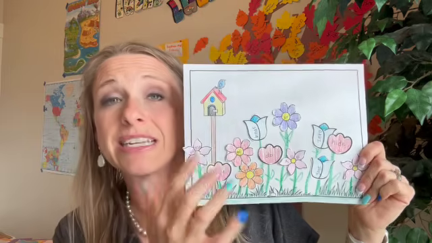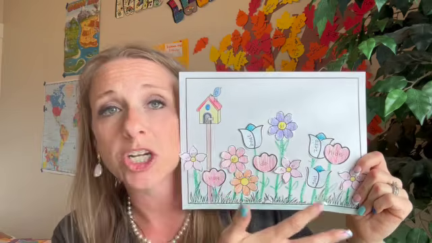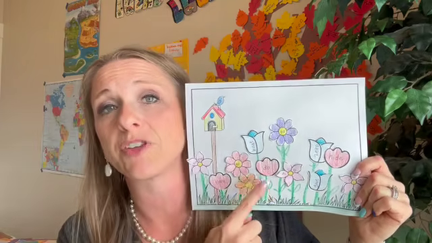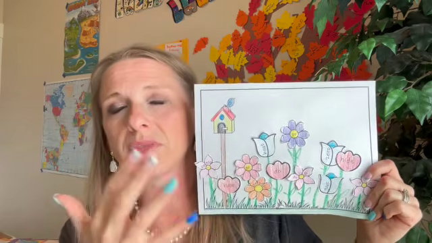You can print these pages off on color paper. You can print them on construction paper. You can print these out in color. I actually have a few options on my download where the flowers or the cutout is in color, which is convenient so that you don't even have to have your kids color it if it's just taking too much time. You don't want your Wordcraft Wednesday to take an hour because we just don't have an hour for spelling, okay? Let's be real. But it is a fun way that you can do it.